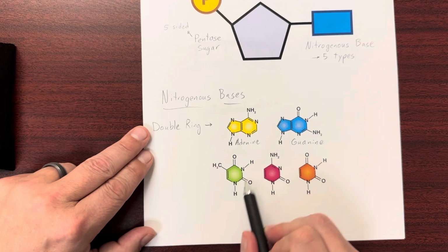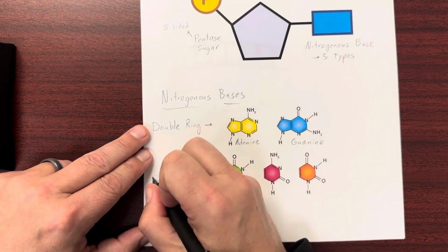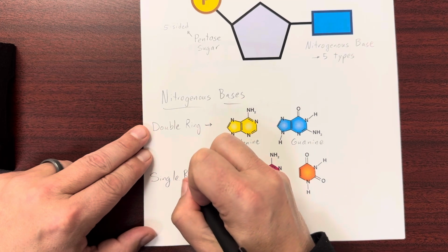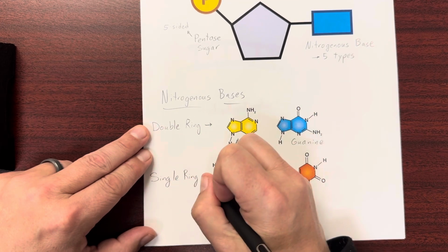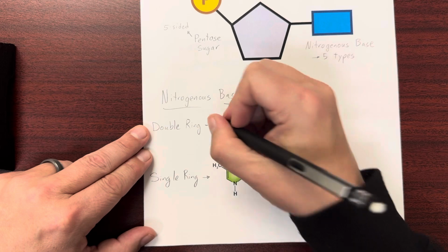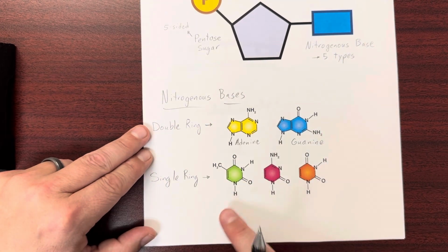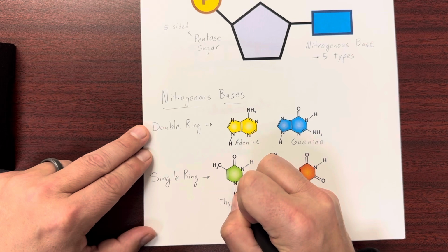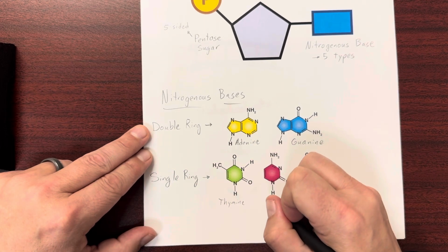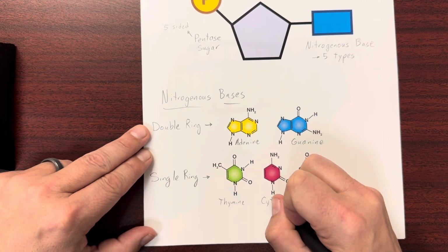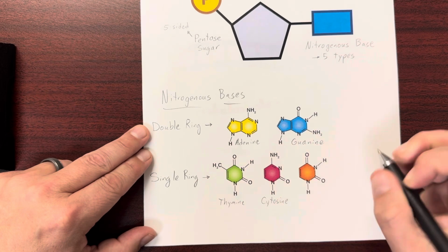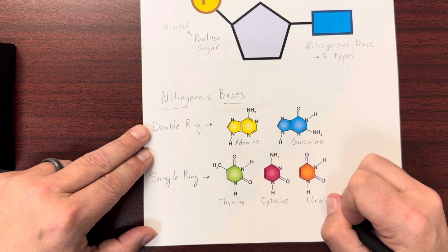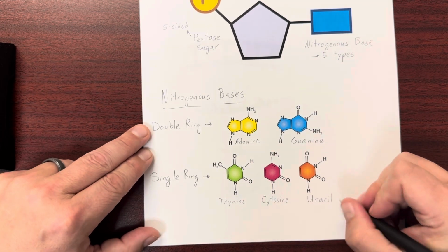These ones down here, you notice there's only a single ring. So these are our single ring bases. The first one in this image is thymine. And then we have cytosine. And kind of a special one over here, this is uracil. We're not going to really talk much about uracil.